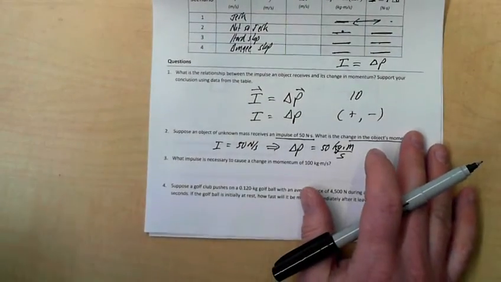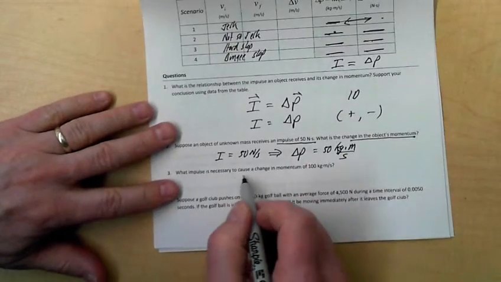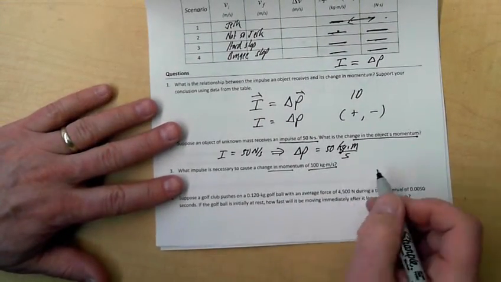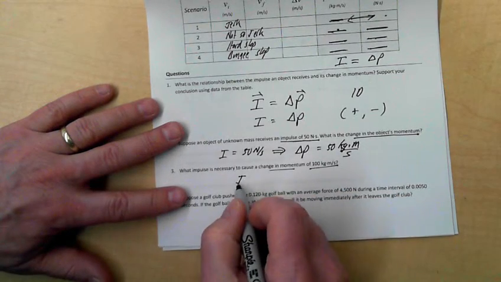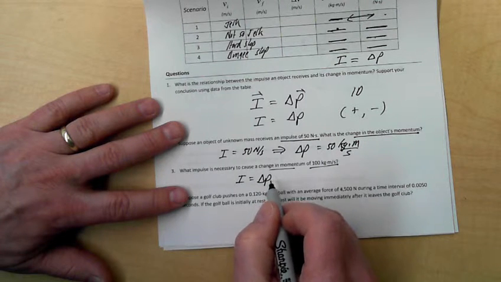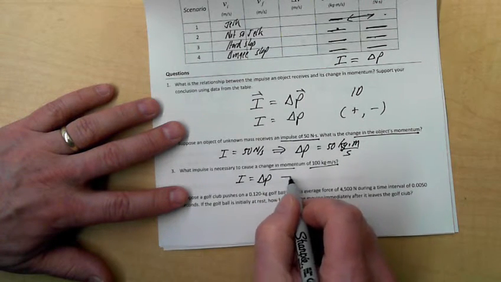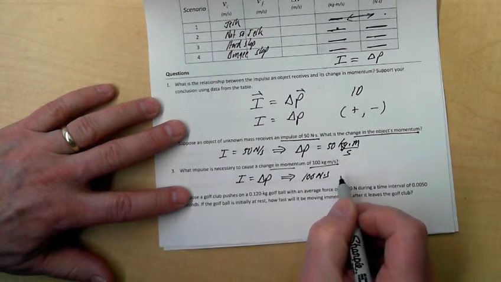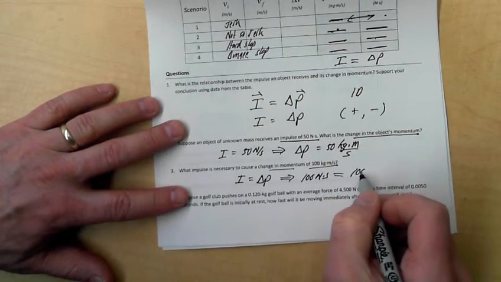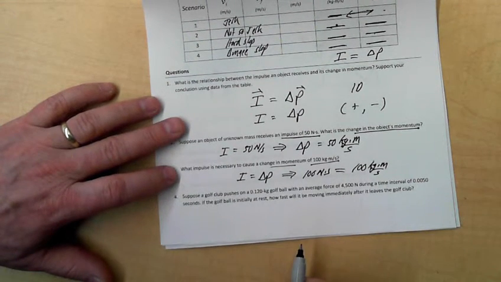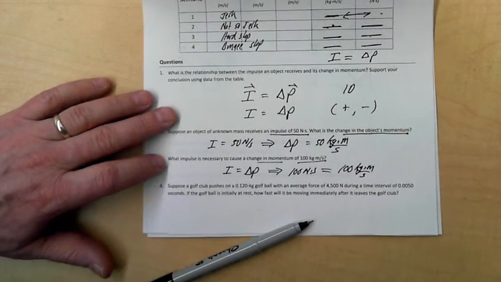Okay, let's go back to this guy. What impulse is necessary to cause a change in momentum of 100 kilogram meters per second? Who's buried in Grant's tomb? Grant. So if impulse equals delta p, and we want 100 kilogram meters per second of this, then 100 Newton seconds of impulse is what's going to get you 100 kilogram meters per second change in momentum. We'll stop there.